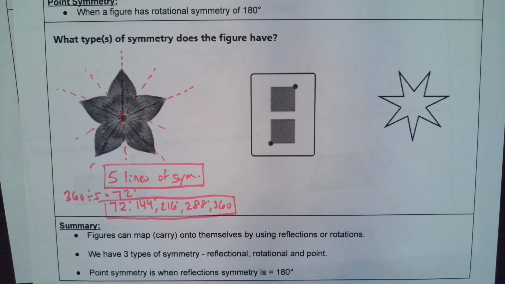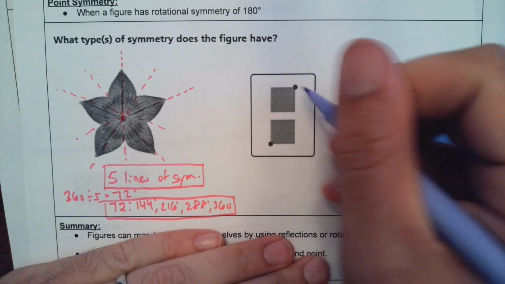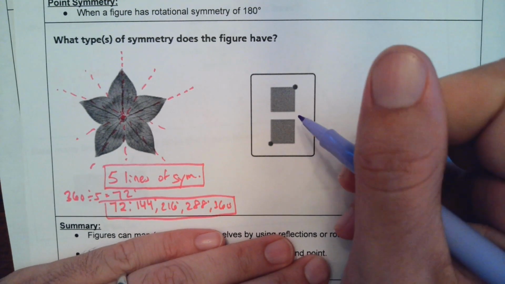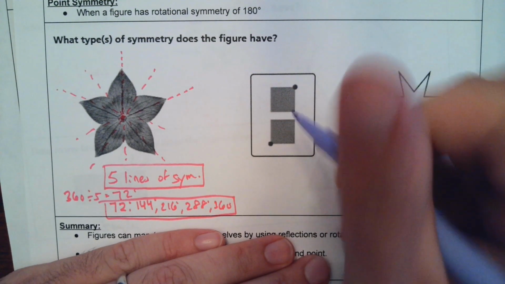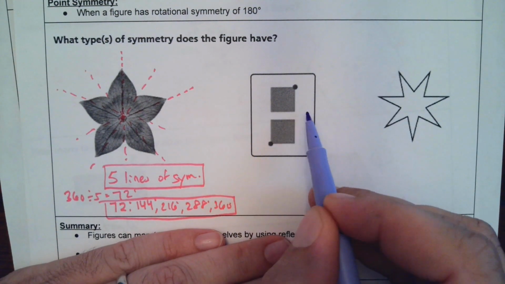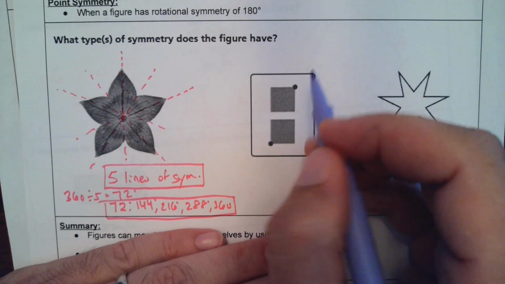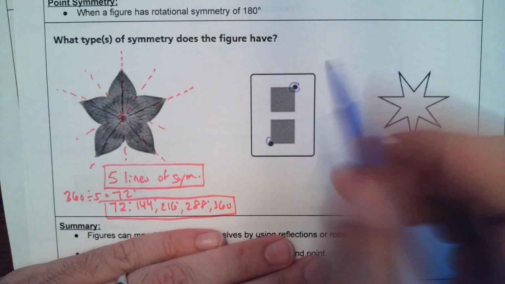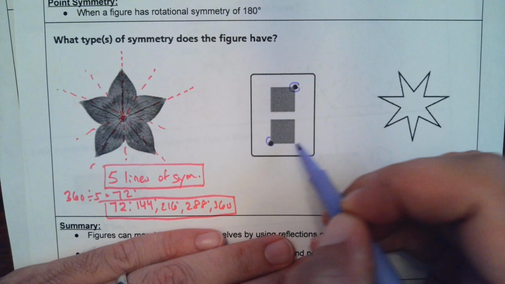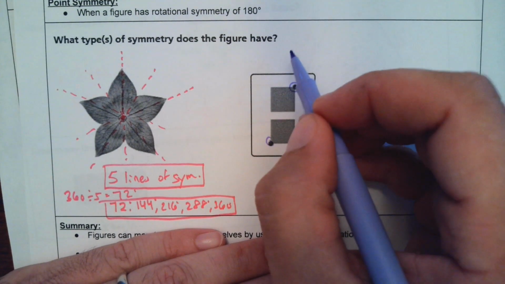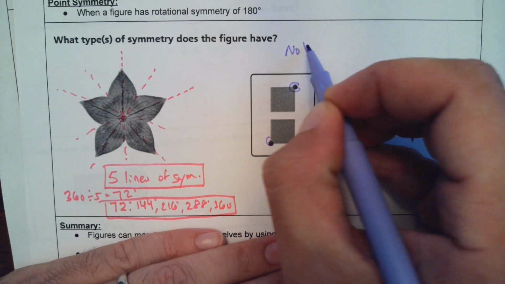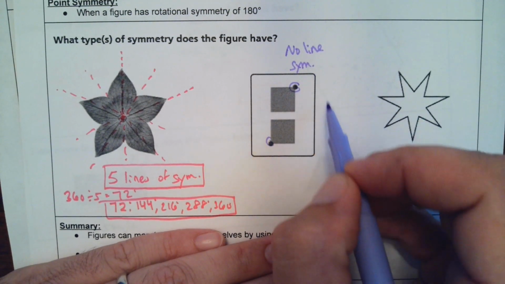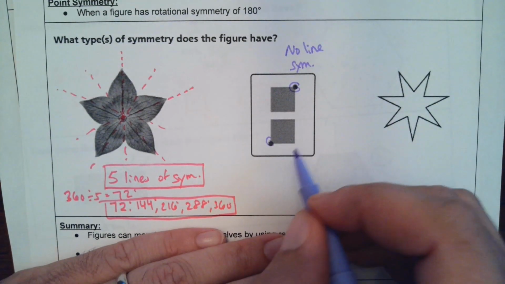All right, this one. Now this is a little tricky. It looks like it would have line symmetry because if I split it in the middle, the top matches the bottom. But the reason it doesn't is because of these points. So if we folded it down, this point doesn't have a twin down here. So no line symmetry. But it does have rotational symmetry of 180.